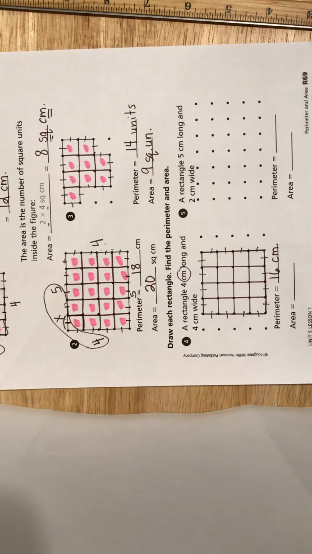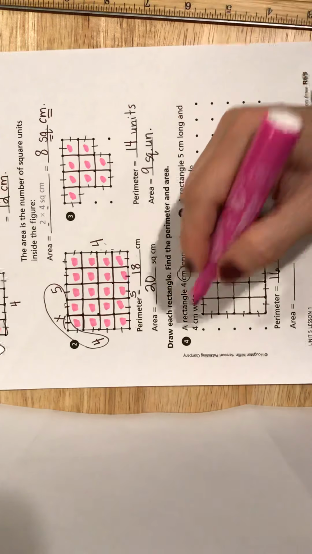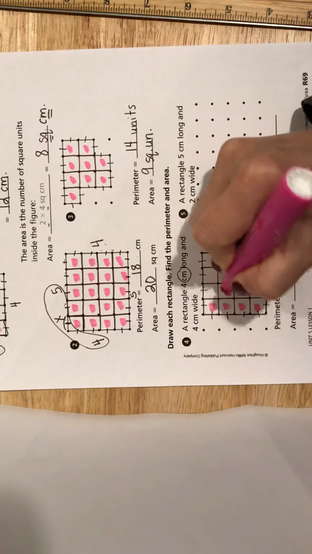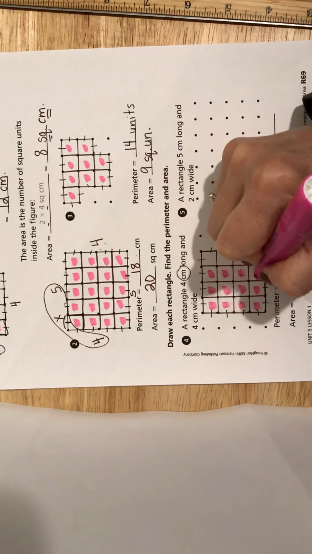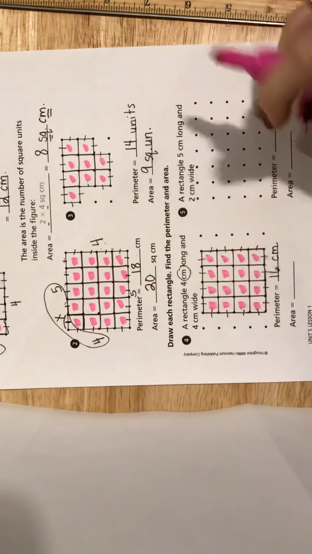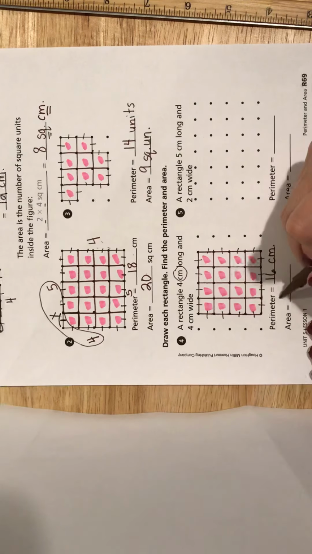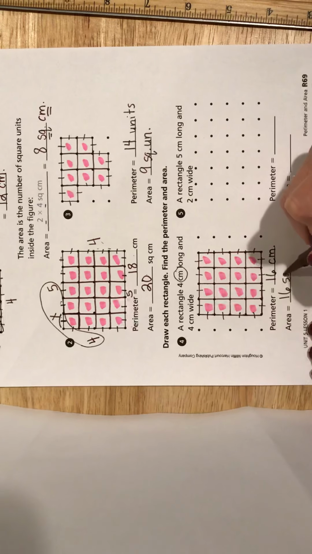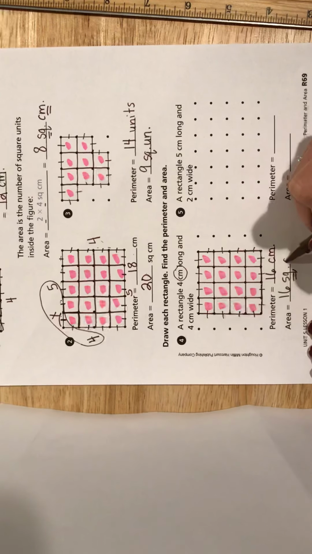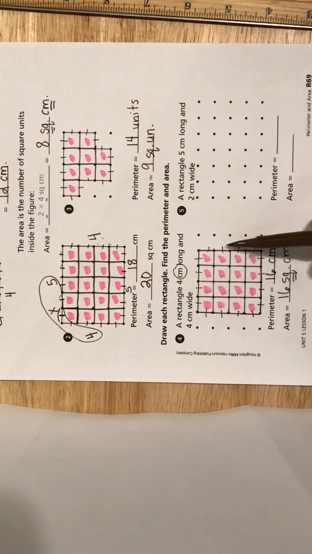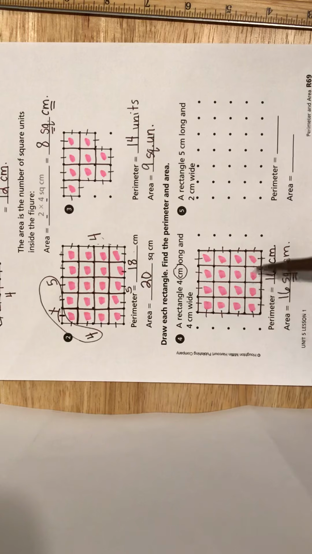Now, if I count the area, the squares on the inside, 1, 2, 3, 4, 5, 6, 7, 8, 9, 10, 11, 12, 13, 14, 15, 16. Look at that. This is kind of one of those unusual ones where the perimeter does match the area. And I'm counting squares and I have centimeters. So there's my perimeter around the outside, my area on the inside.